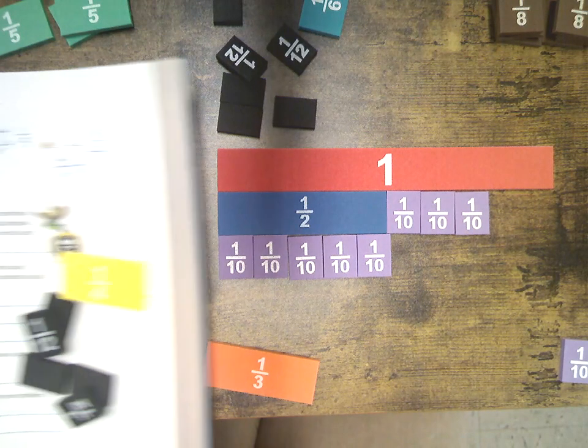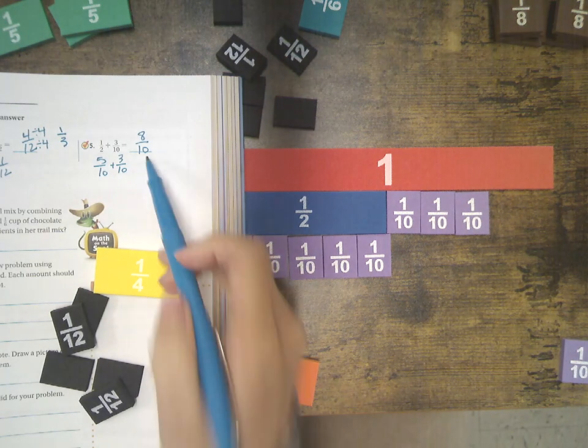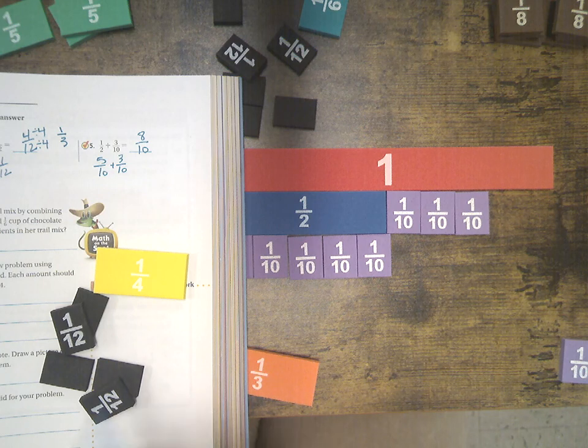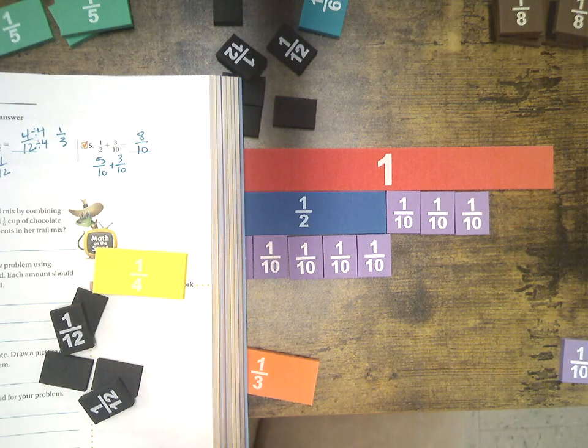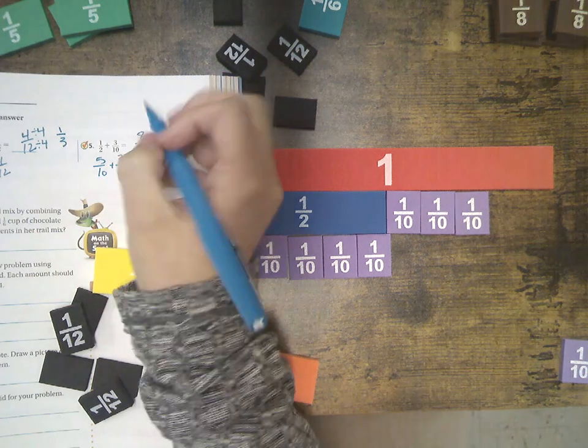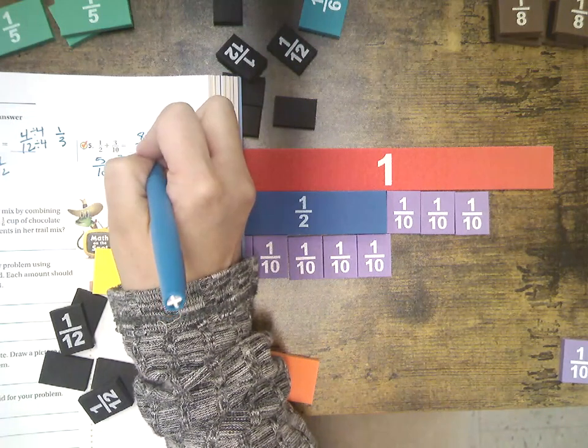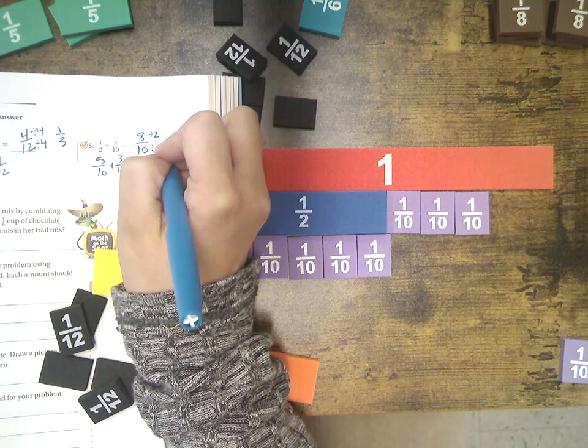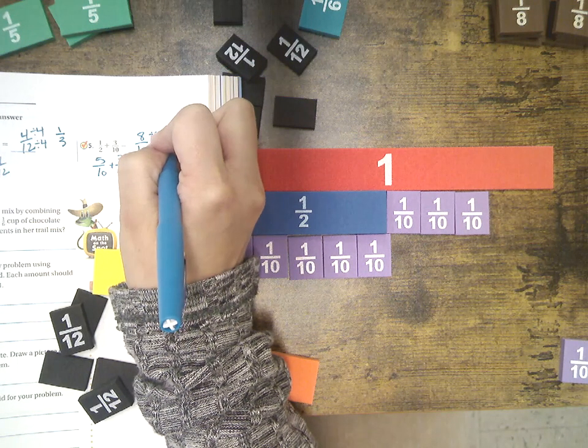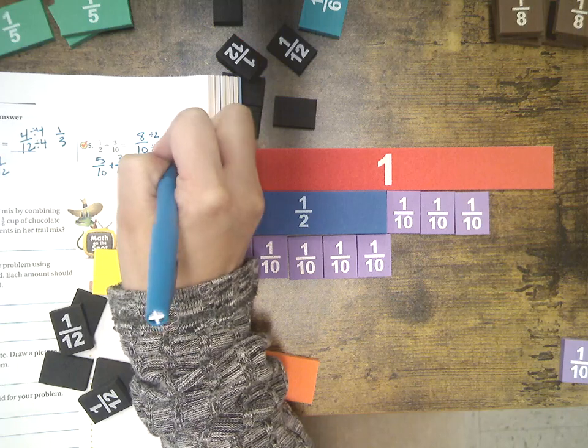However, I know that 8/10 can be reduced even further. I know that both 8 and 10 are divisible by 2. So I'm going to divide both 8 and 10 by 2, which would give me 4/5.